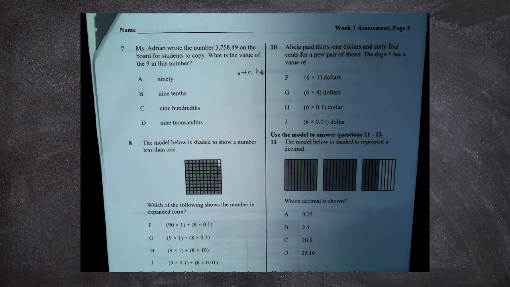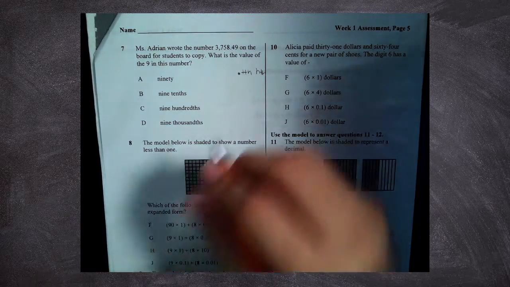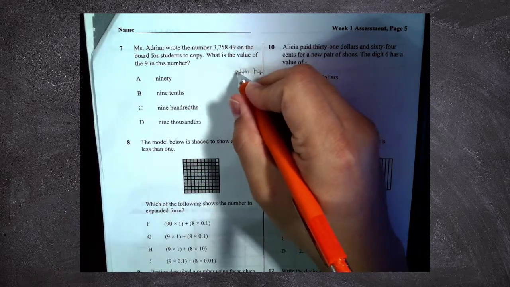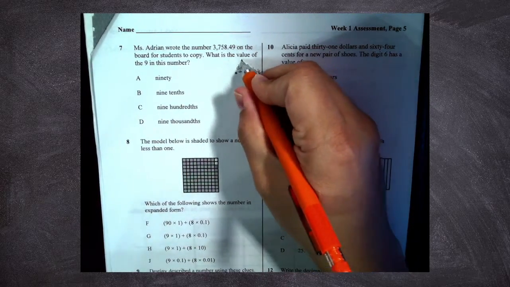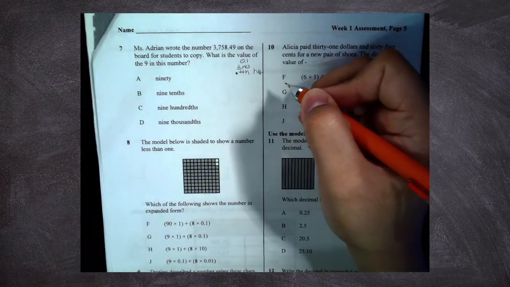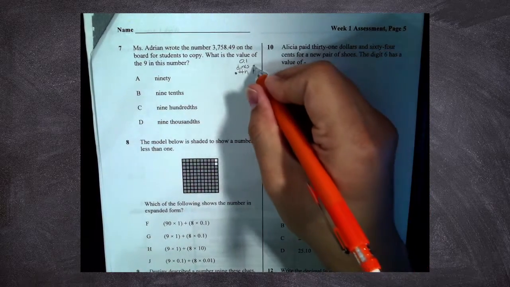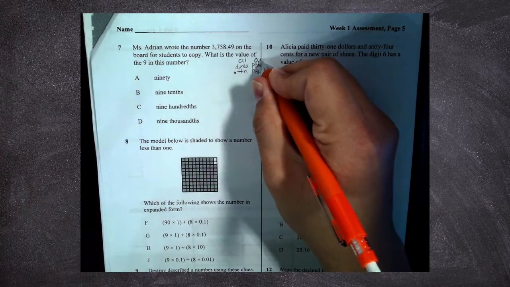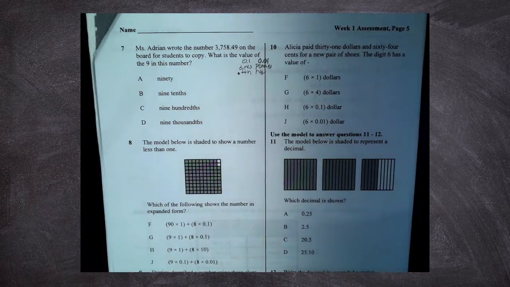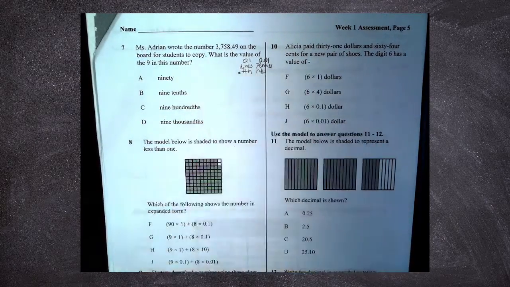Can't forget, this is a place value chart. It does have decimals. So on top of the tenths, those are our dimes, and it's 0.1. On top of the hundredths, for the pennies, it's 0.01. I've also got some place values in front of that decimal.